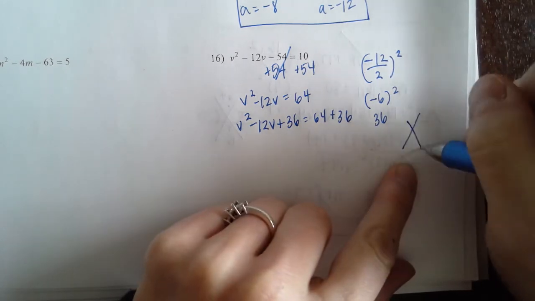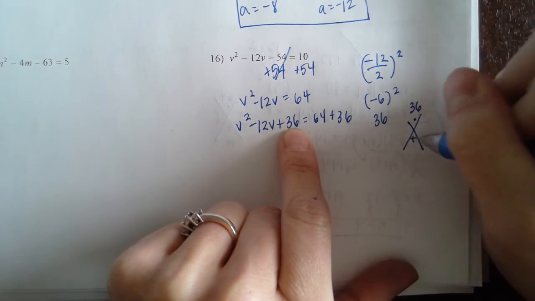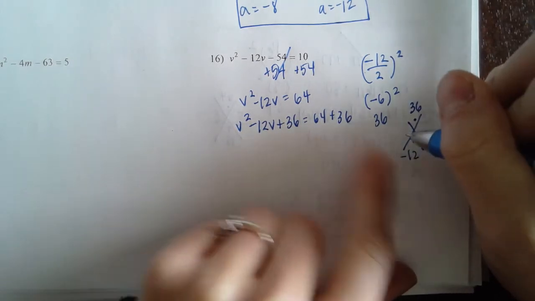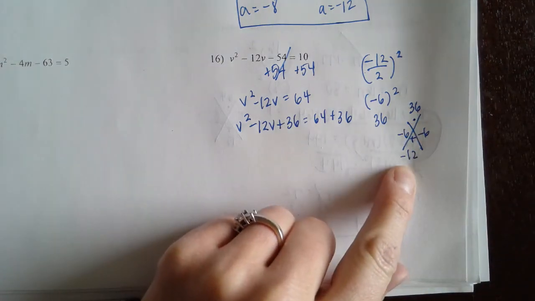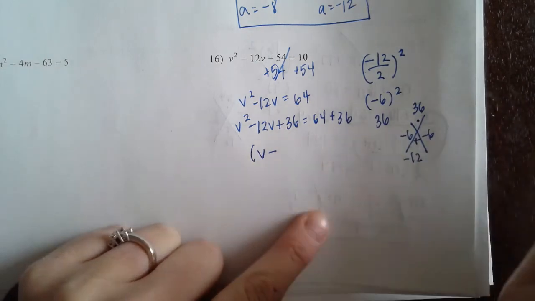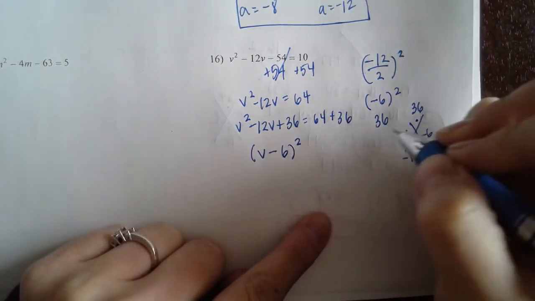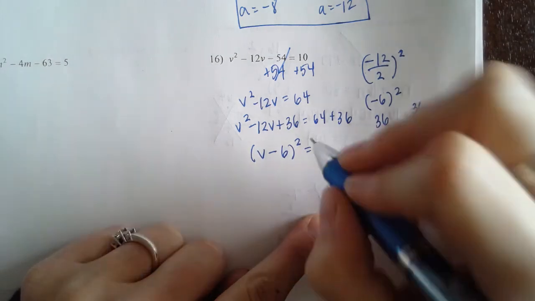Okay, then big X factor. I want to multiply to give myself 36, and we're going to add to get negative 12. So negative 6 and negative 6 make a positive 36, and then negative 12 when they are added together. So we have v minus 6 squared equals 64 and 36, make 100.